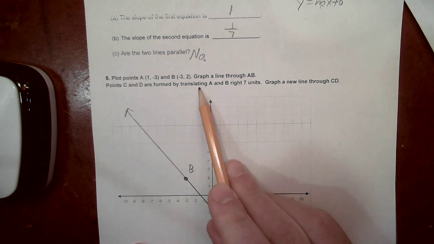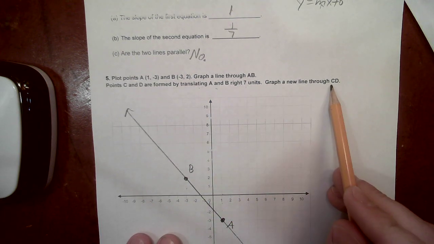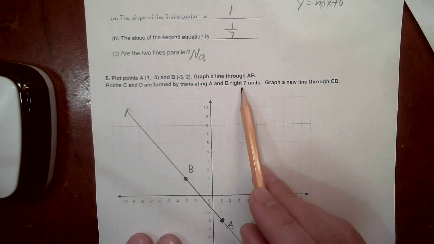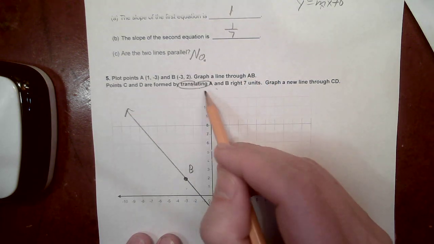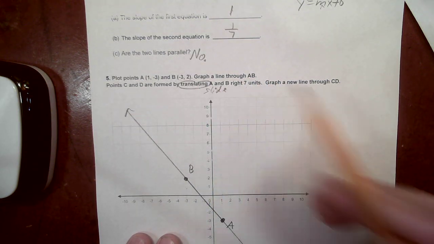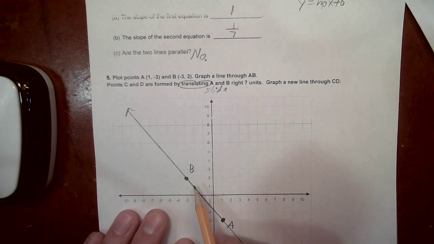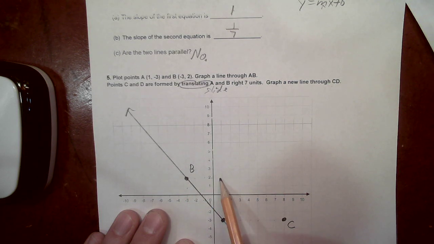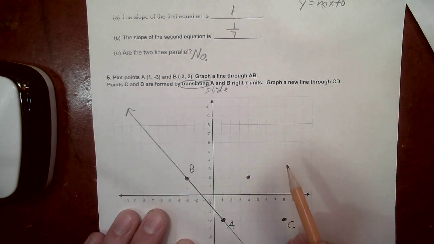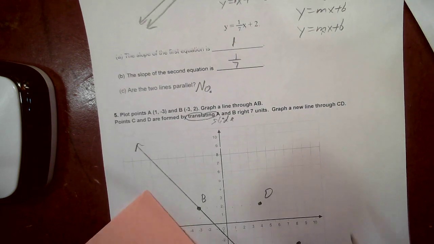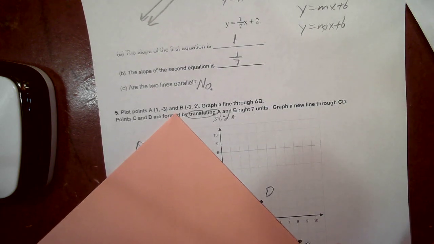All right, so now we're going to translate right 7 units and call them CD, okay? So remember, translate means to slide, all relating to things that we have seen in the past, which is really cool. So for A, I'm going to go to the right 1, 2, 3, 4, 5, 6, 7. So this is C. And for B, 1, 2, 3, 4, 5, 6, 7. This is D. And then graph a new line through CD.